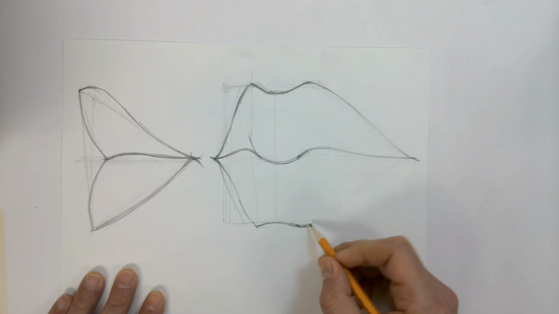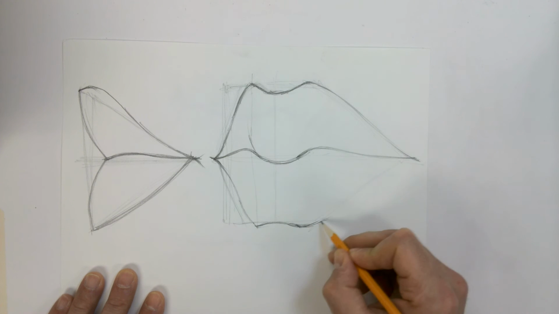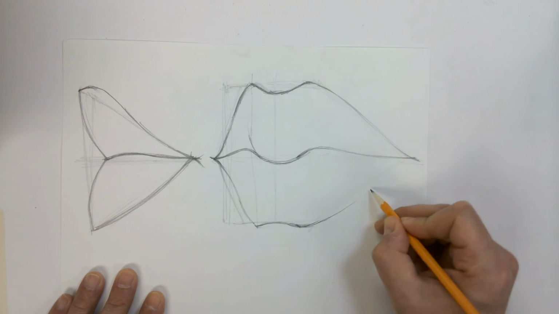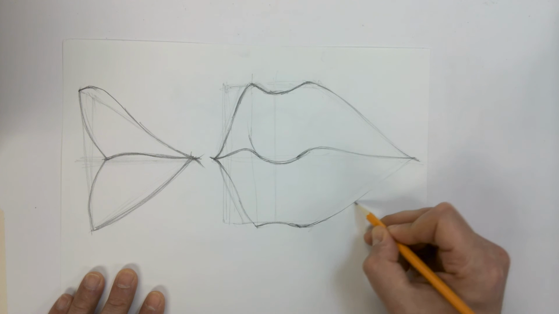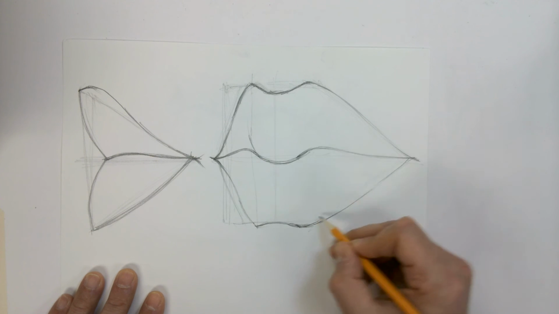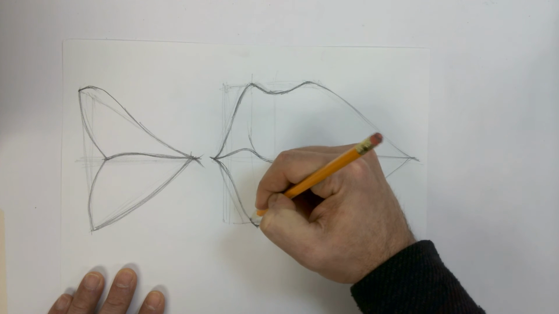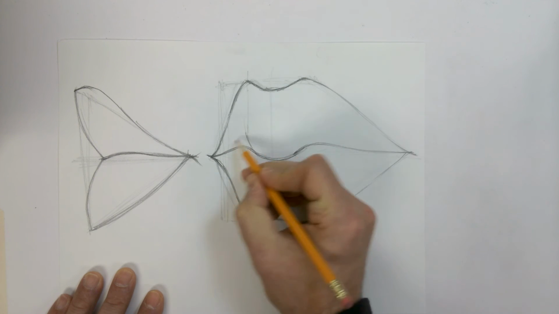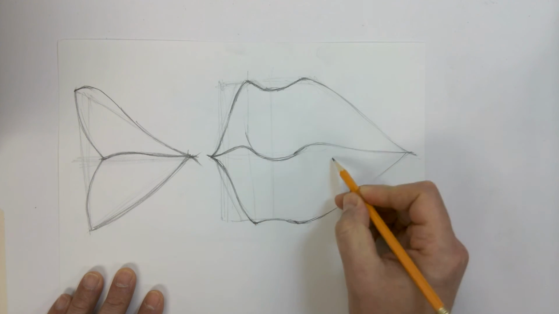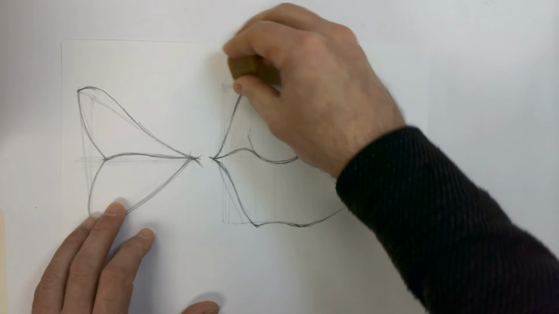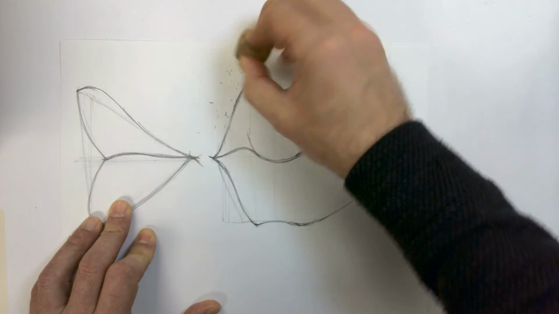I want to curve that out. And once we get here, we're going to curve this here. Just erase some of our guidelines.